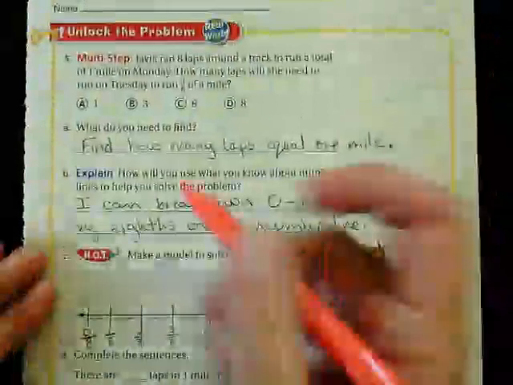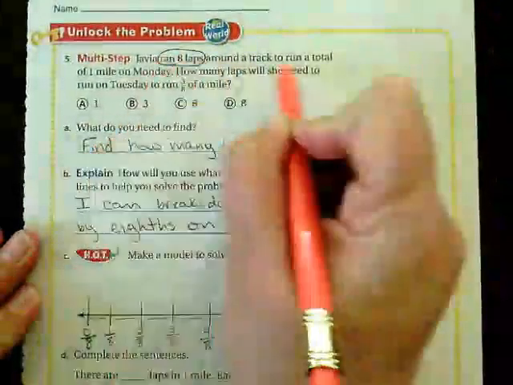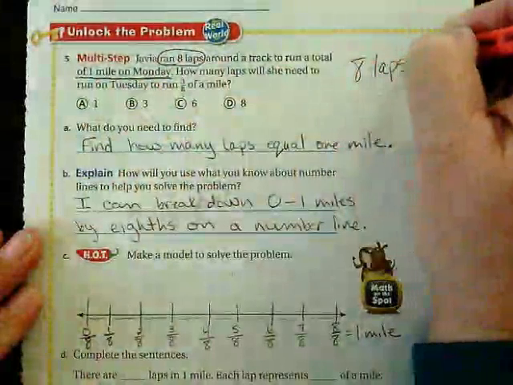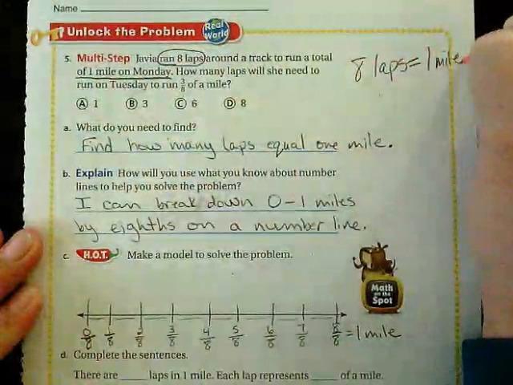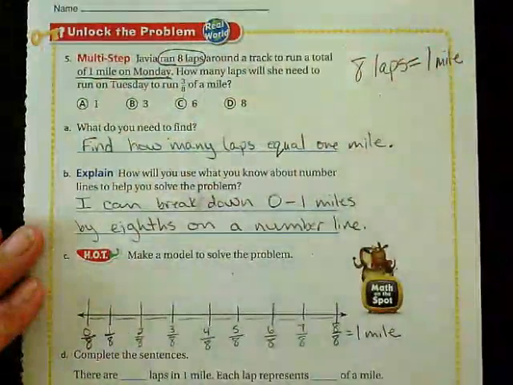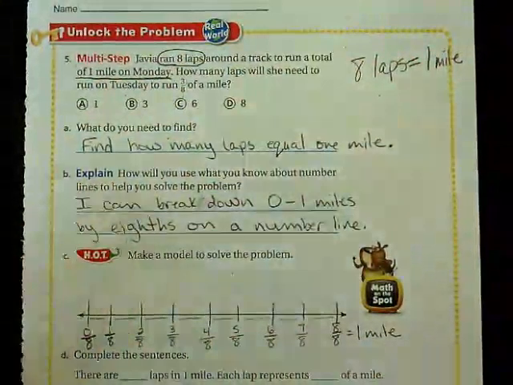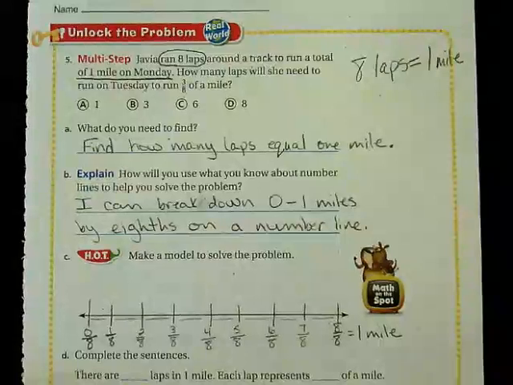Why did I choose to do eighths? Well, I'm doing eighths because she ran 8 laps to run a total of 1 mile. So 8 laps equals 1 mile. That's why I broke my number line down into eighths, because each lap is 1/8 of a mile.